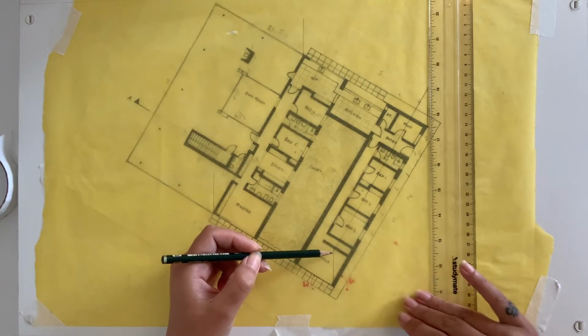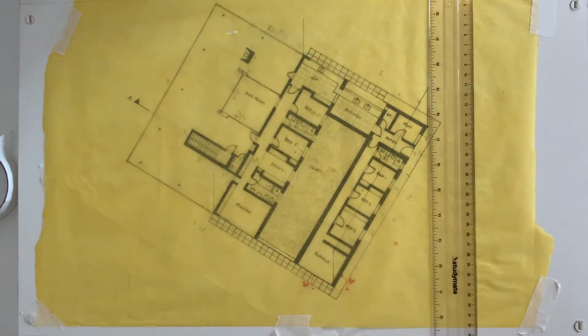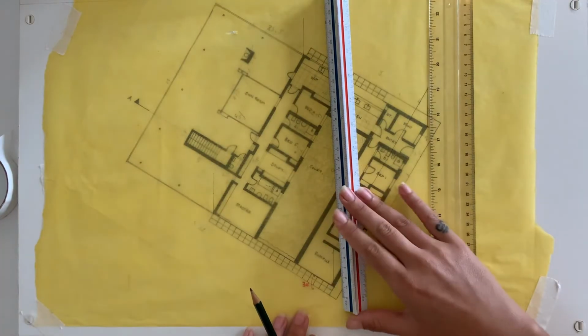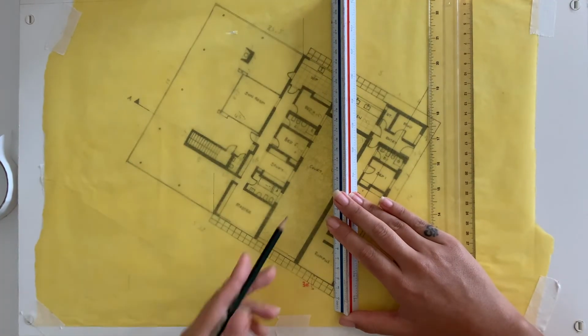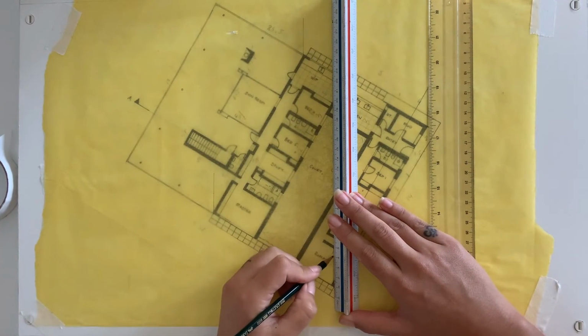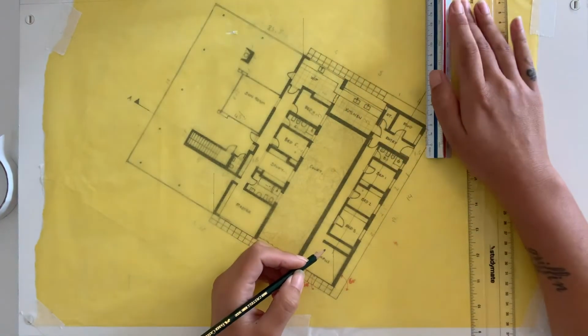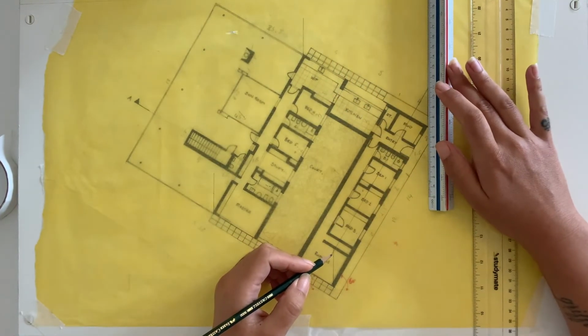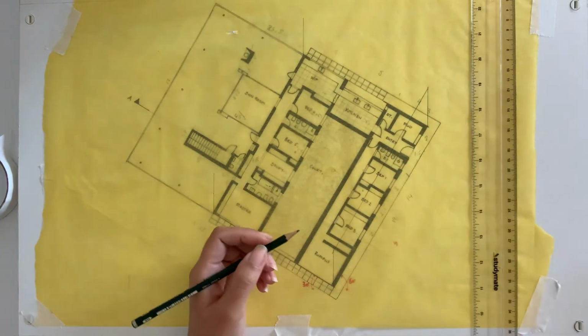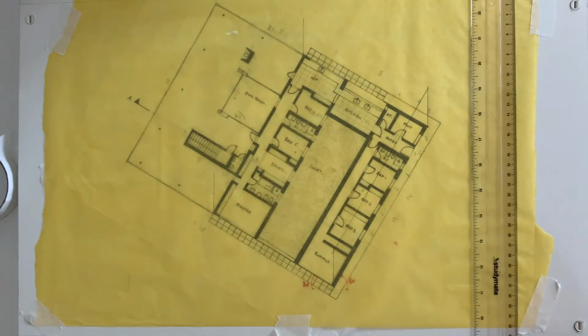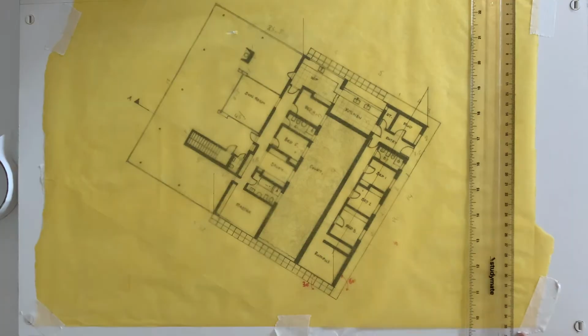Sometimes your vertical lines won't match up with the angle that you've drawn, so you'll just need to fix and make sure that it meets up properly. This is just a great way to cross-check the scales of your vertical lines and make sure that everything is precise.